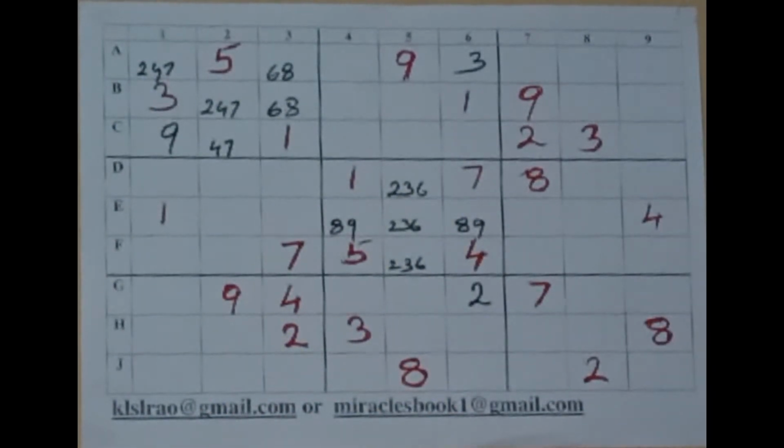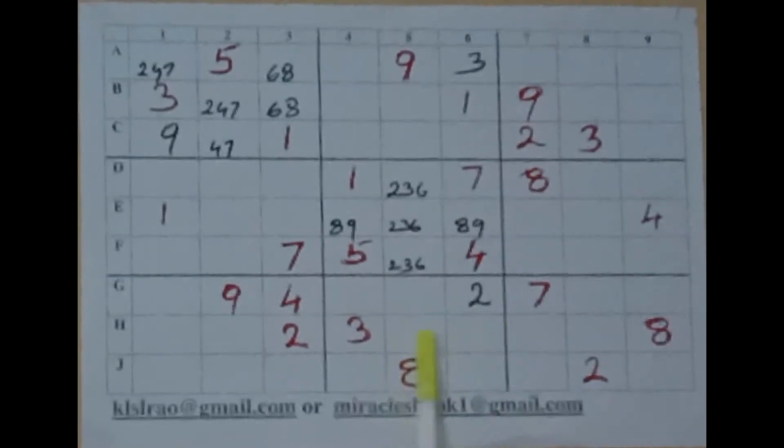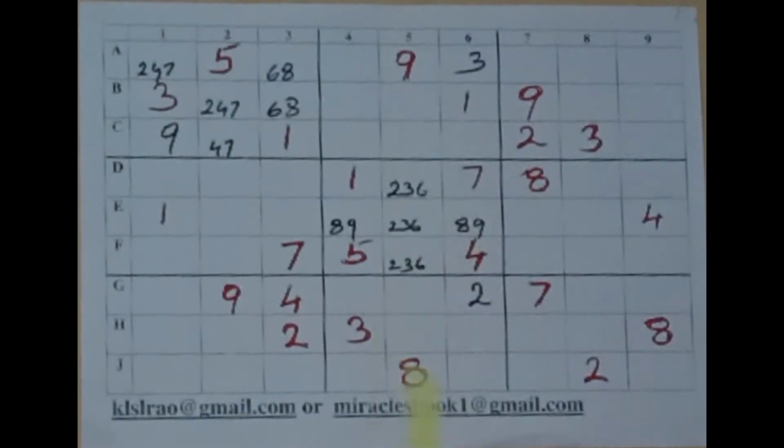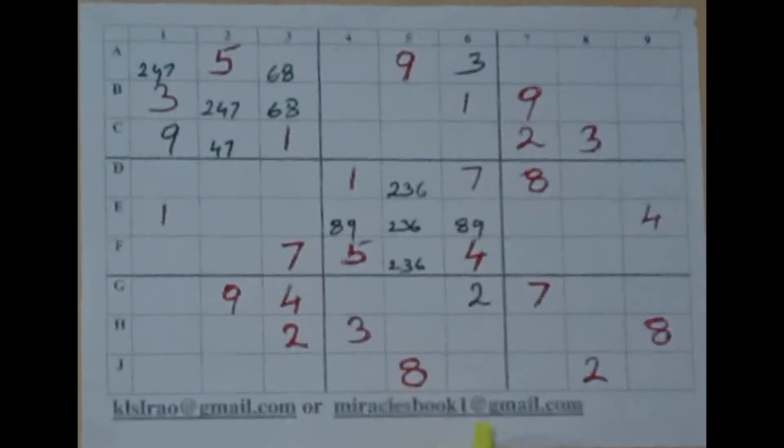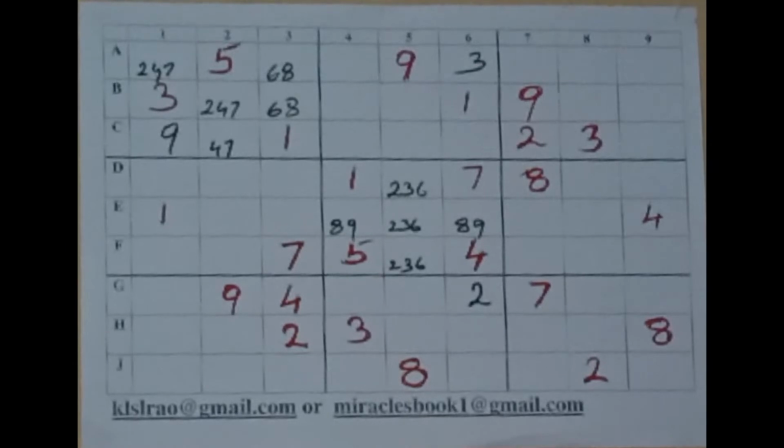Okay. And now, can we do something about the rest of these cells in this column? We have 1, 2, 3, 4, 5, 6, 8 and 9. 8 here, 2 places for 8. 9 here. Okay, let's not do anything at the moment now. Now, let's go to the next trick here.